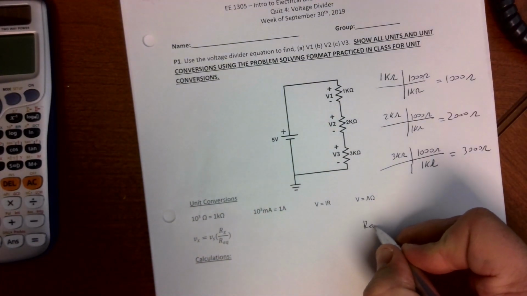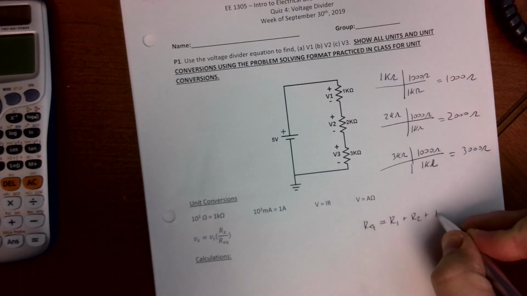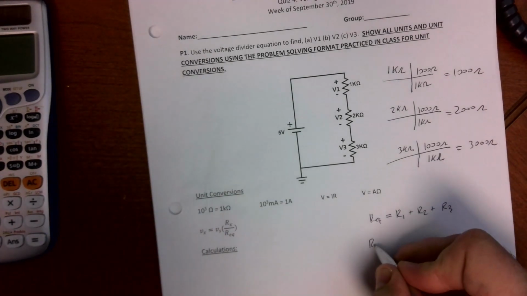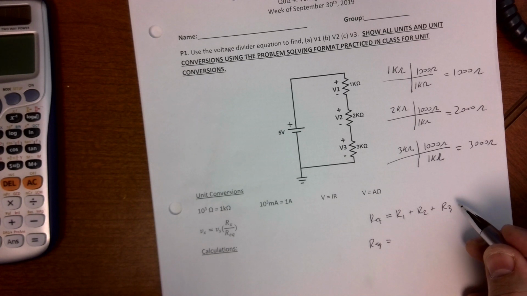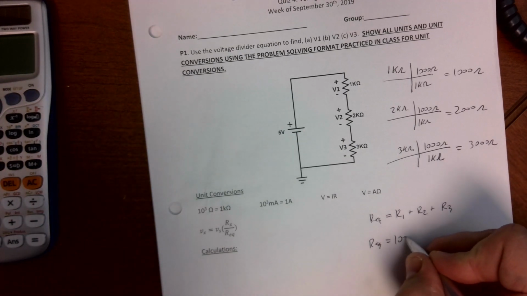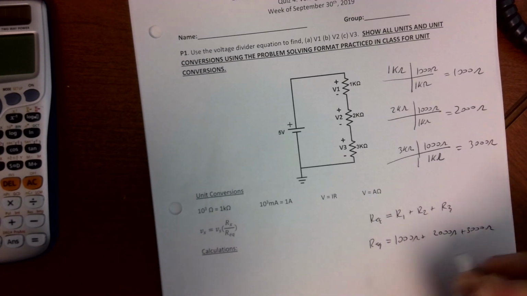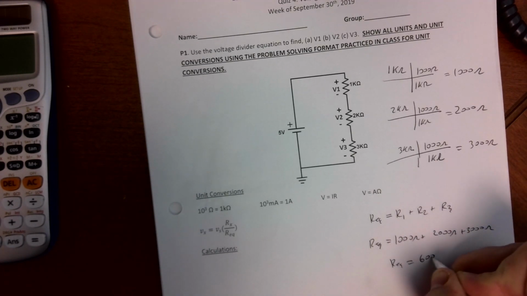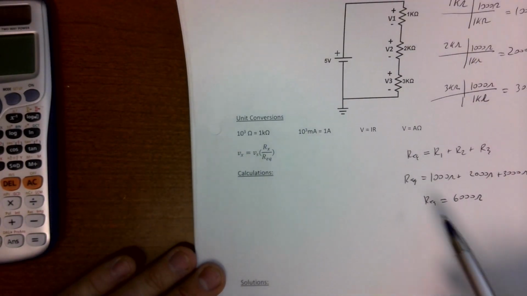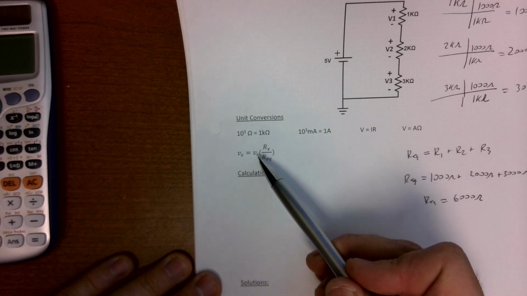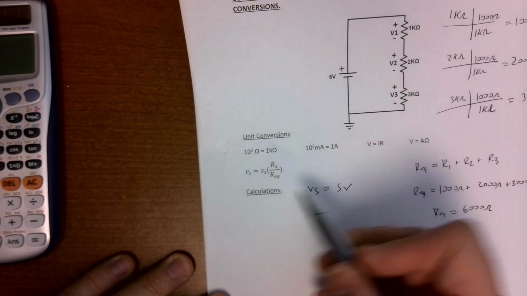When we're in series, the R equivalent is equal to R1 plus R2 plus R3. So the R equivalent is going to be equal to 1,000 ohms plus 2,000 ohms plus 3,000 ohms. So the R equivalent is equal to 6,000 ohms. Okay, so if we look at this, we have Vs, and we know here that Vs is equal to 5 volts, our input voltage across the voltage divider.